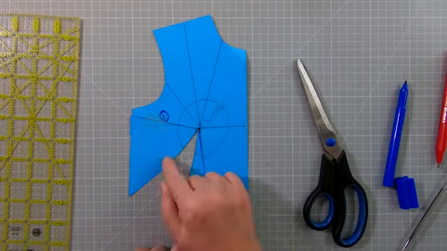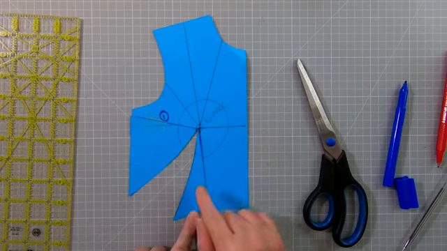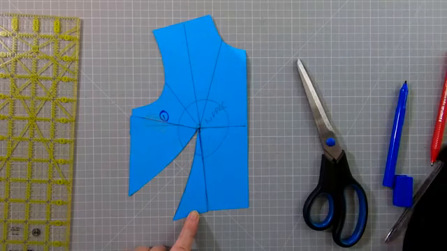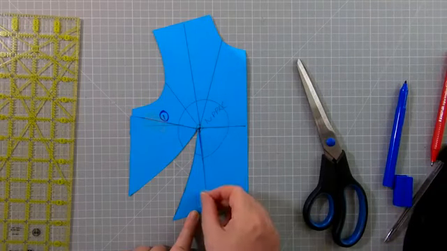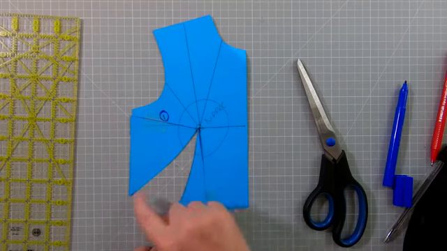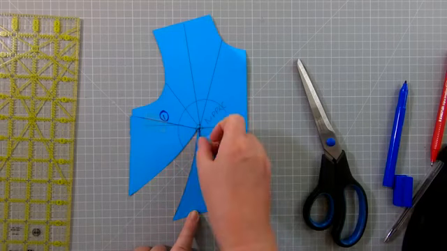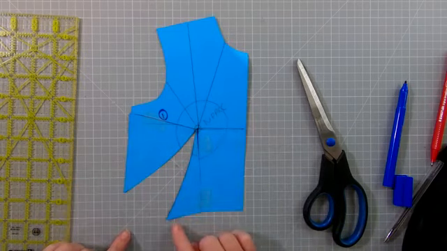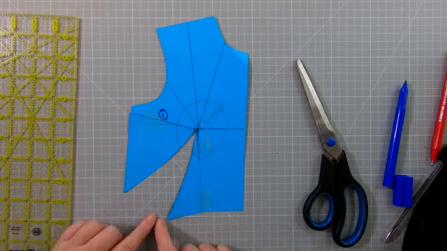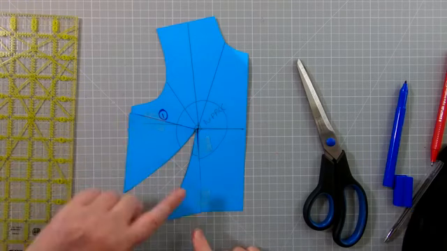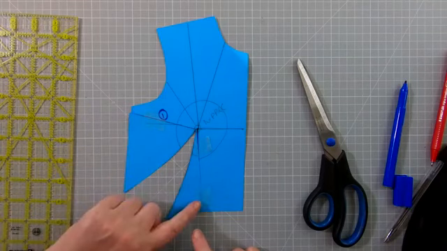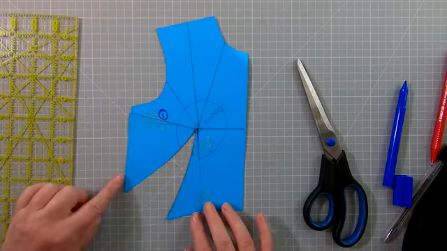And what you see now is that the French dart has become much bigger, because it is now holding all of the shaping that the pattern originally had across 2 darts in one new dart. So that's my first dart rotation, creating a French dart from 2 original darts, a side bust dart which has now vanished and an underbust dart which has also vanished.